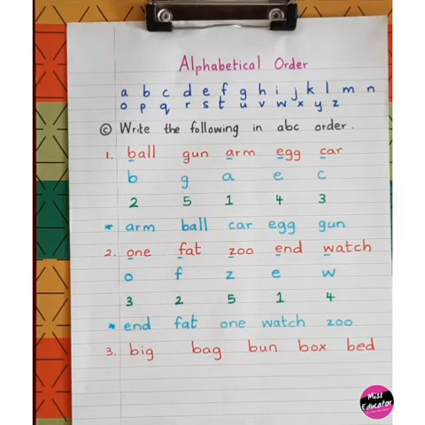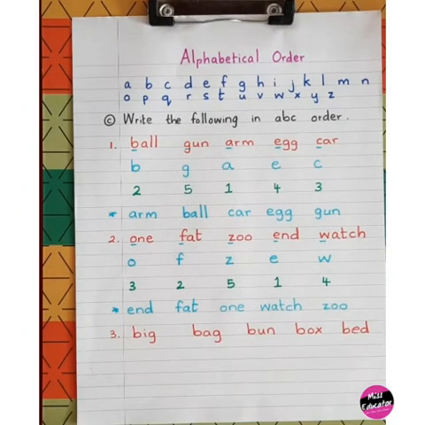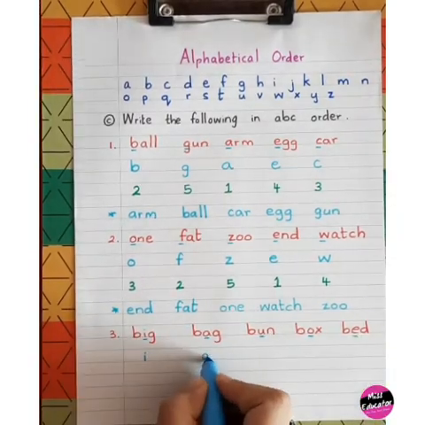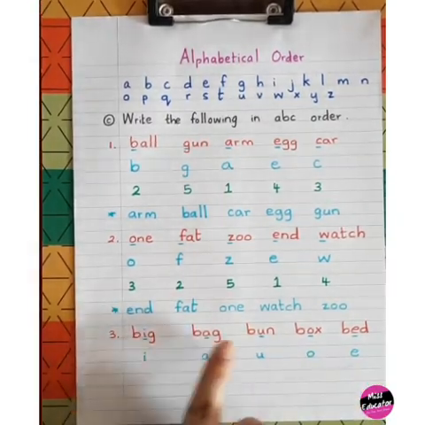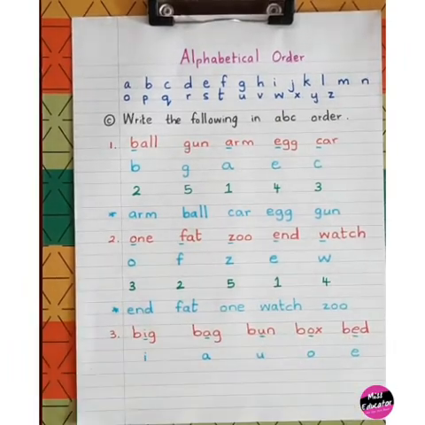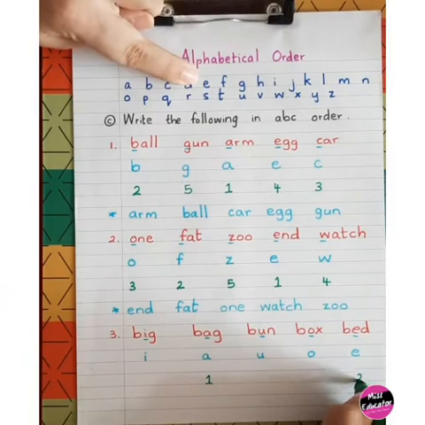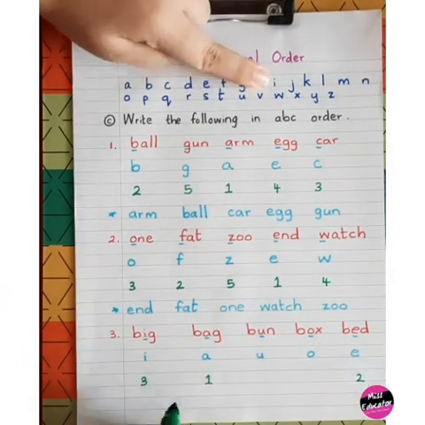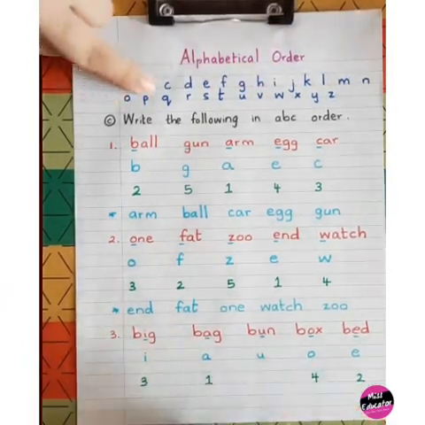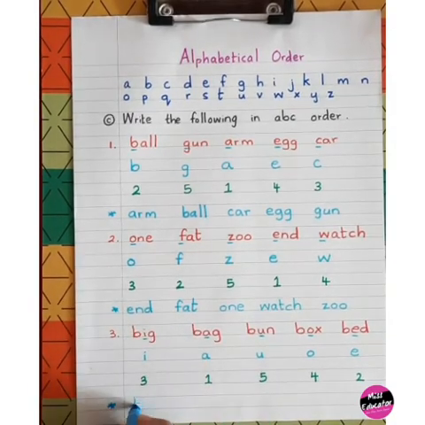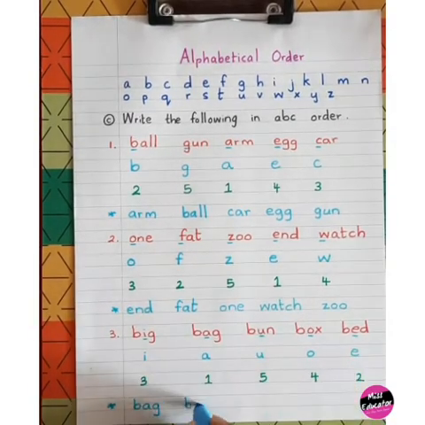Everything is B. So we now look at the next letter. Then you write those letters down and you arrange them in order. Once you have done arranging in order, you look at the word and you write them down.